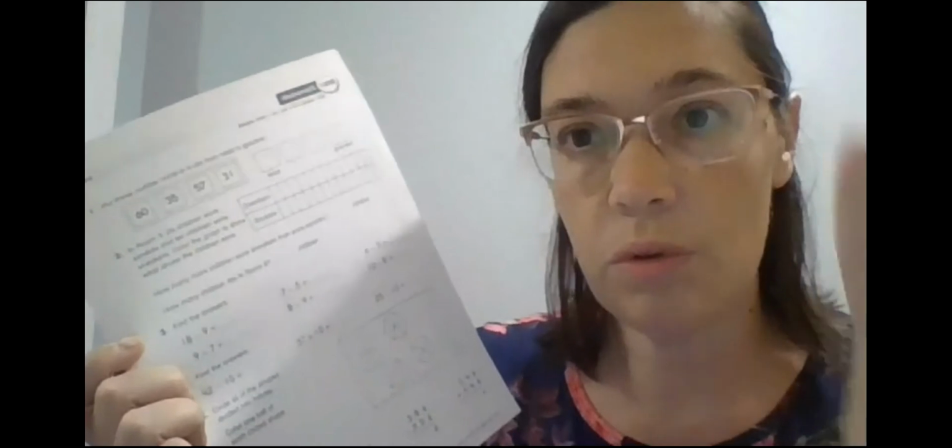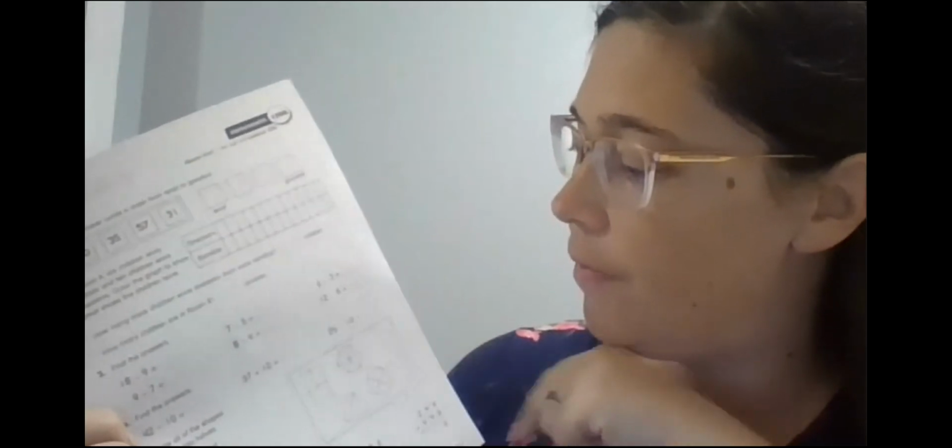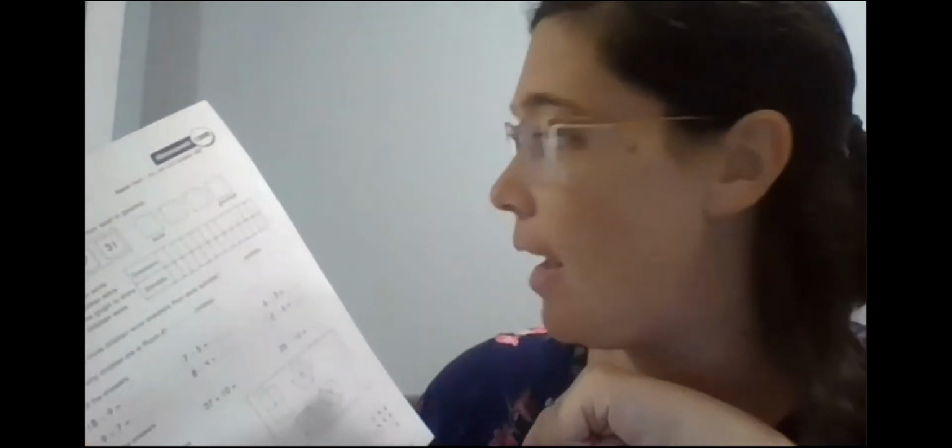Okay, and then down here, number 5, circle all the shapes that are divided into halves. The halves are 2 equal parts. So I see a couple of them there divided into halves, and it says color 1/2 of each circled shape.